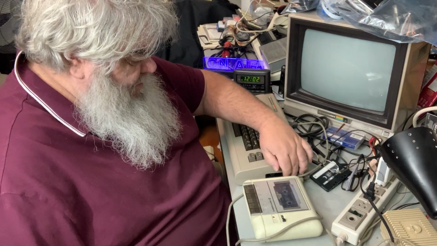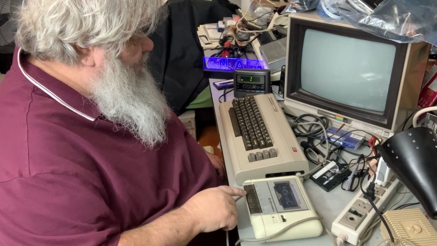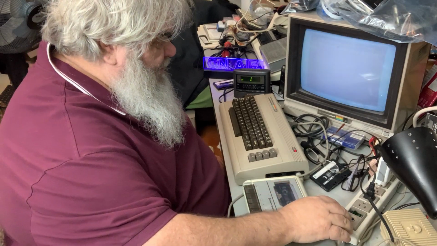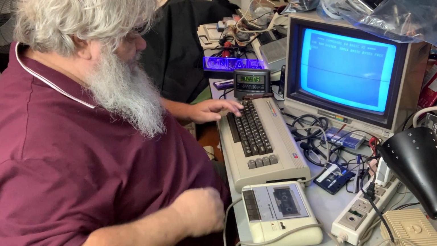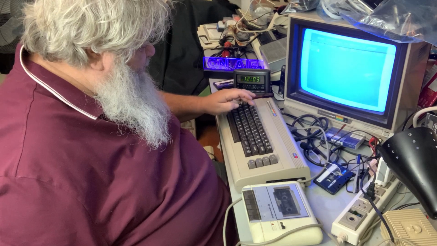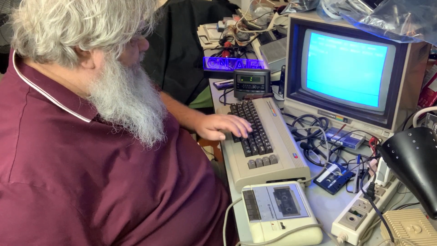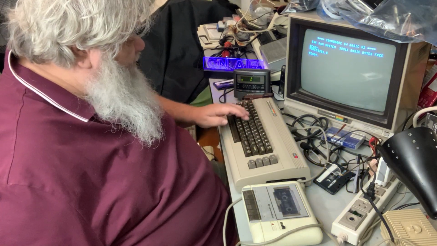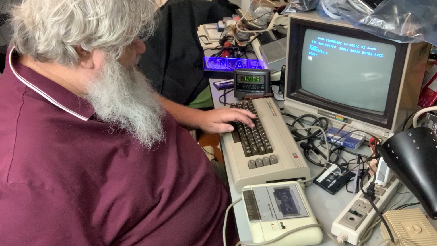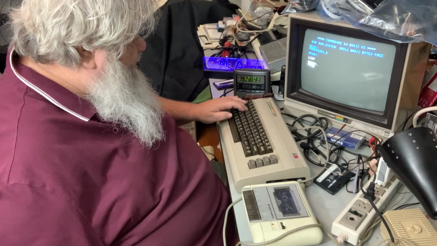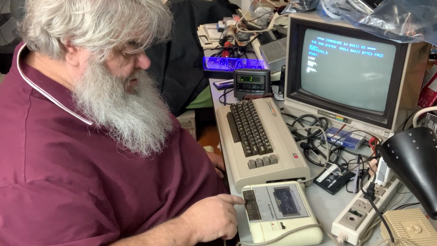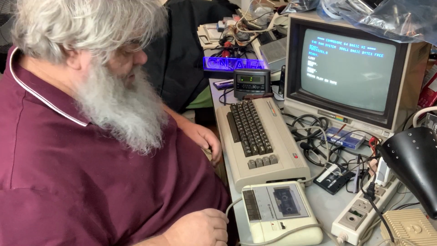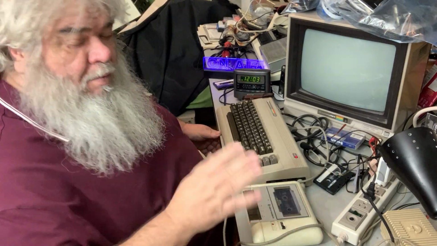The last time we were working on Datasette, we had done a bunch of things. Alright, what's happening here? There we go. The monitor is up. We will poke 53280, 0, and we will poke 53281, 0, and we will change this to white, and we will see that there is no program in there. New. Alright, so it's been some while. It should be fine. I'm going to press load. I'm going to press play. And let this get in here.